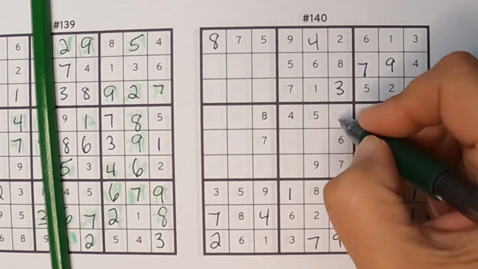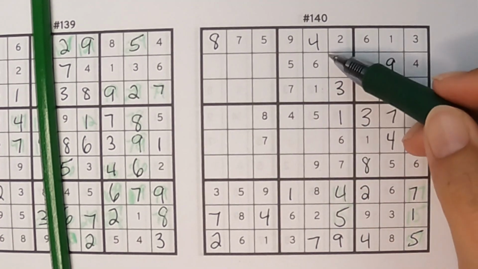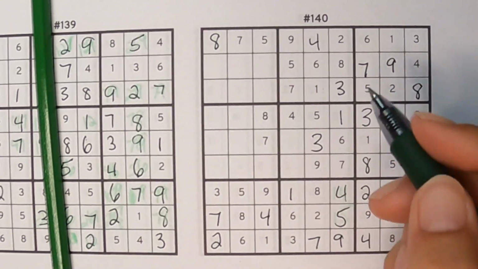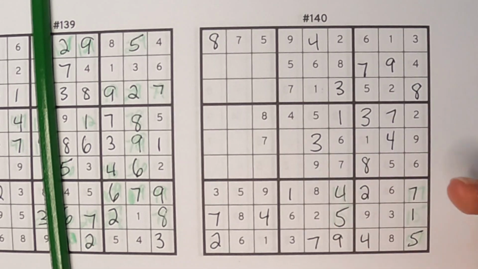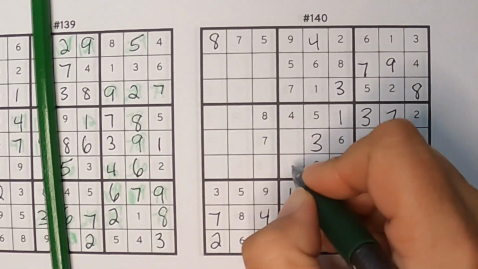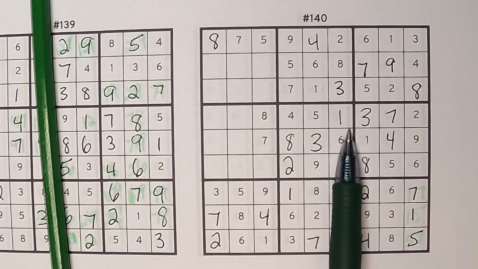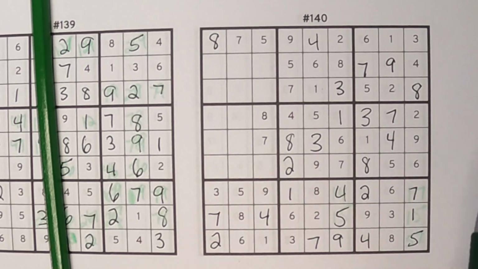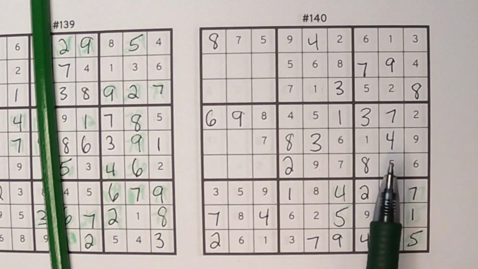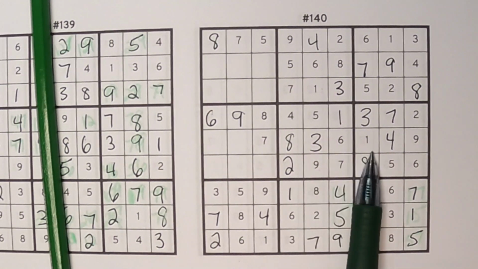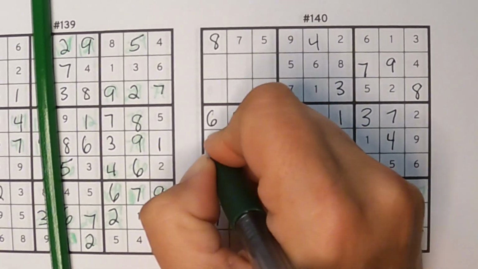For this column now, we're missing a 1. For this column, we've got 1, 2. We're missing a 3. And for this column, we're missing 2 and 8. We've got an 8 here, so 2, 8. For this row now, we're missing 6 and 9. We've got a 6 here, so 9, 6. For this row, we're missing 2 and 5. We've got a 5 here, so 2, 5.